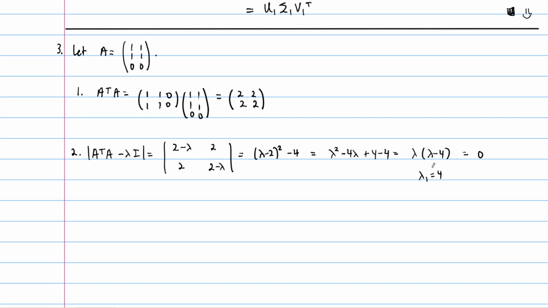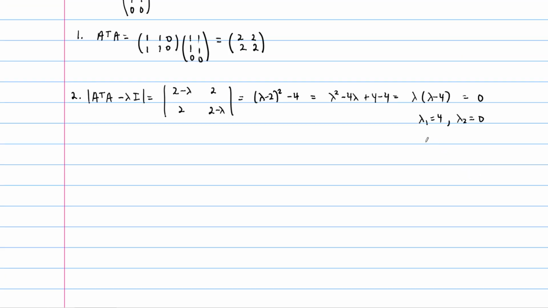I'm going to do these in order, right? So the biggest one is 4, and then lambda 2 is going to be 0. So the two eigenvalues are 4 and 0. Again, order them bigger to smaller, right? So this then tells us what our singular values are.